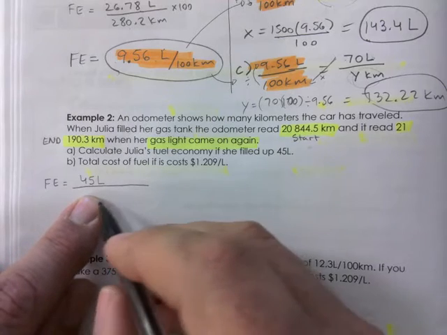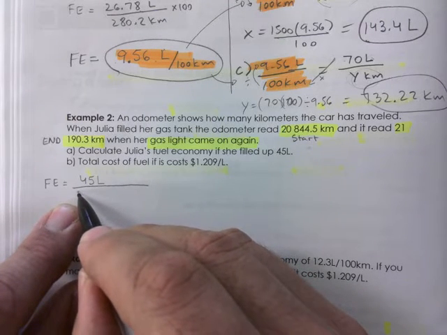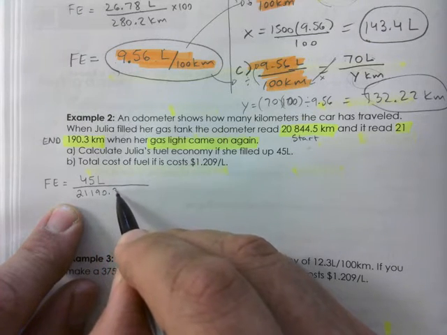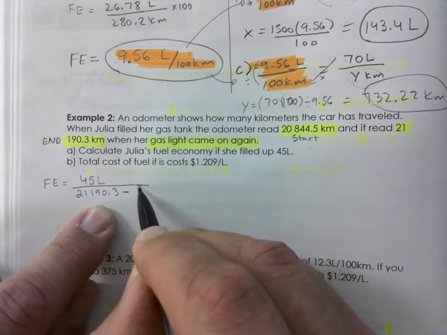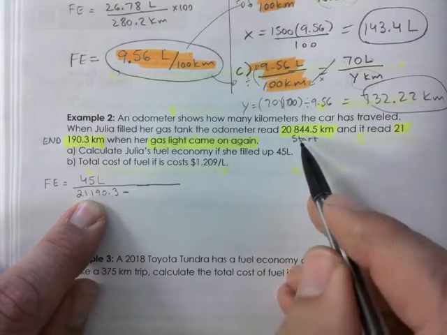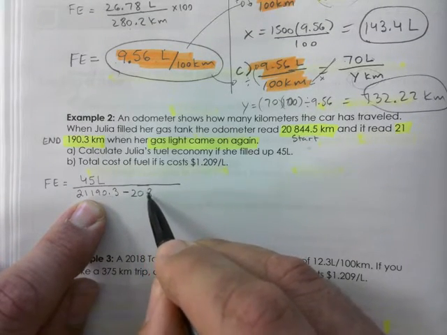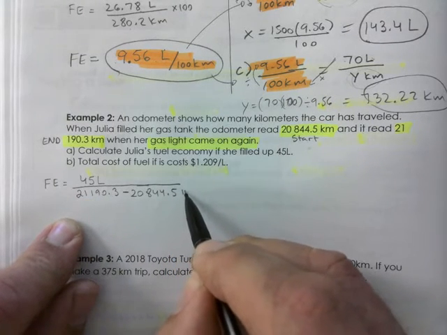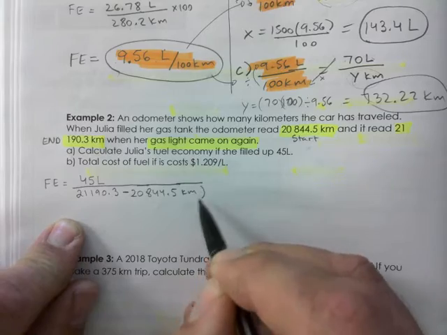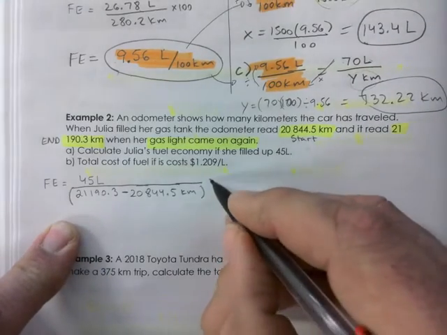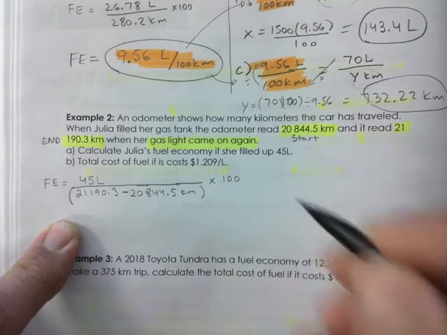What I'm going to do is take the end reading minus the start. And this is in kilometers. So it's a little bit of a longer denominator there. And the formula calls for you to multiply everything by 100.